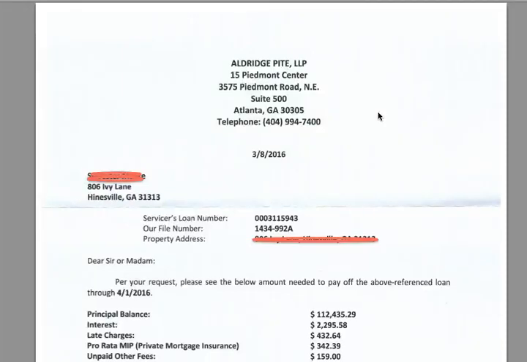Alright, we are back with the promissory note demonstration. Just so that you know, once again, none of this is legal advice. This is just research, educational purposes only.